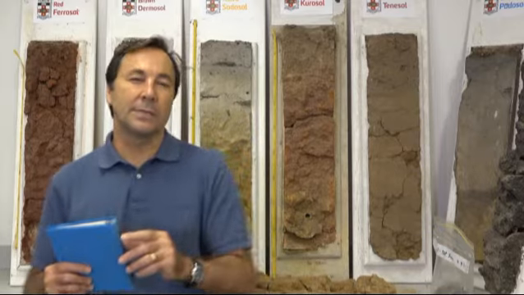To describe soil colour, there's a variety of different ways we could do that. There are many ways that we can combine colours together, and how we define and represent colour is a science unto itself. But most people are aware of RGB, red, green, blue, or RYB, red, yellow, blue type combinations.